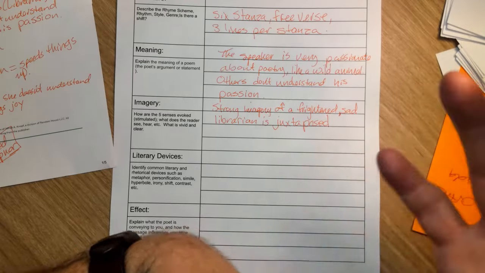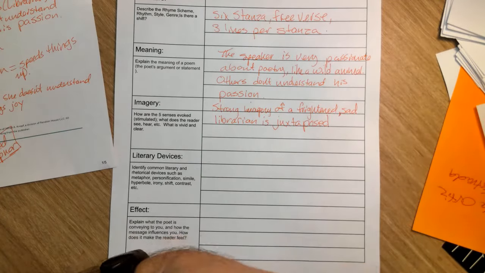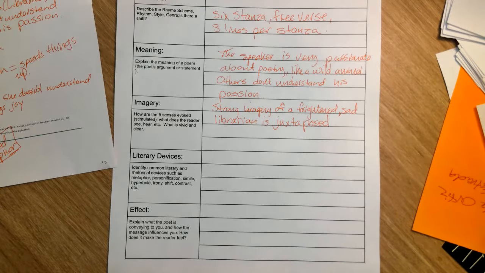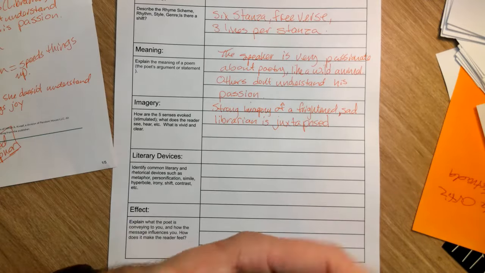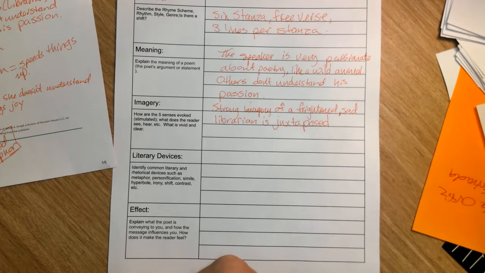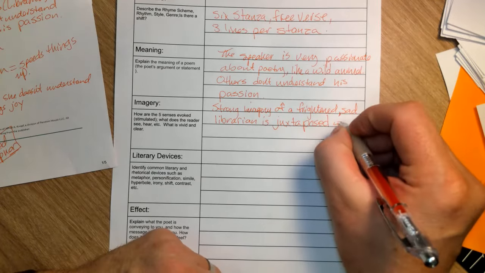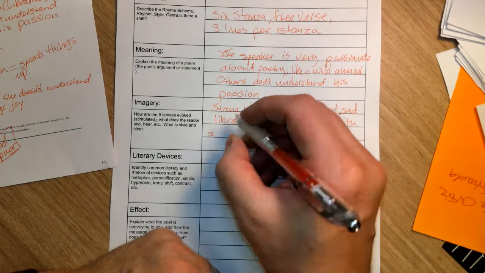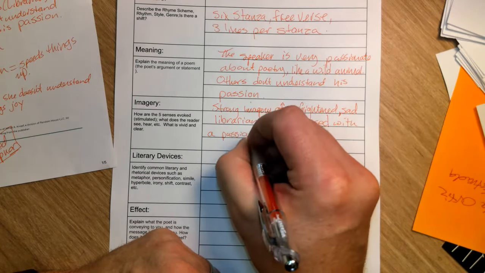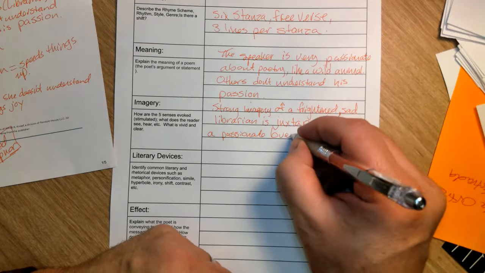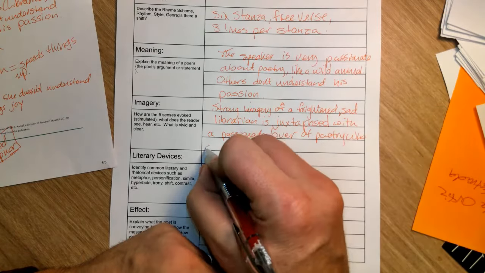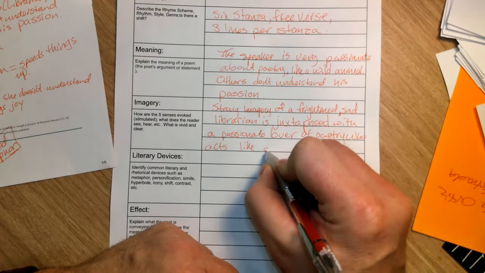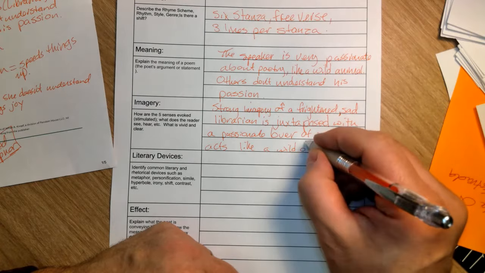And it applies in stories, and if 2 things are near each other in a story or visually side by side in a picture, it's being juxtaposed. The noun version would be juxtaposition. So strong imagery of a frightened, sad librarian is juxtaposed with a passionate lover of poetry who acts like a wild dog.